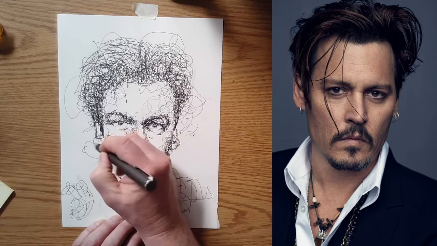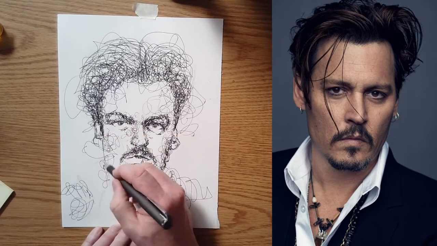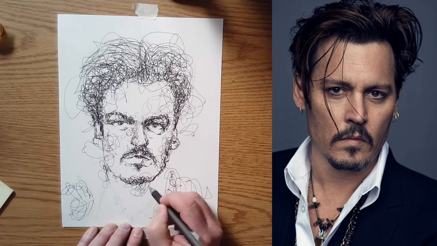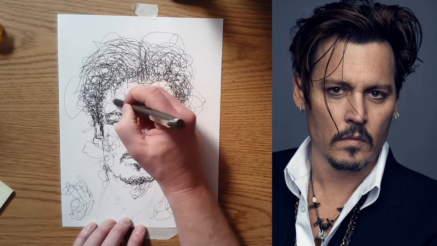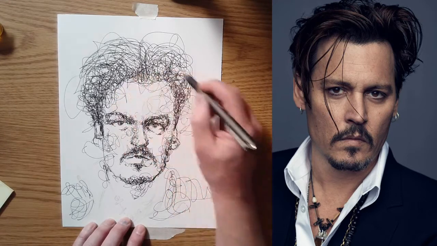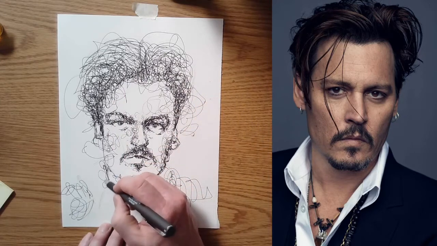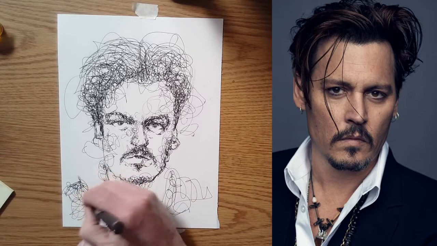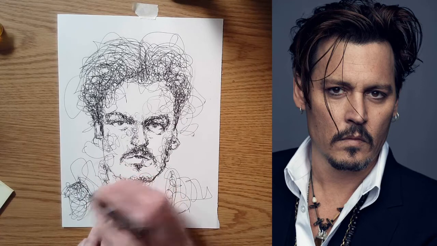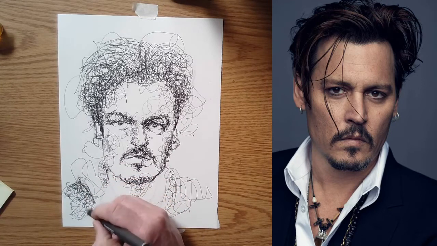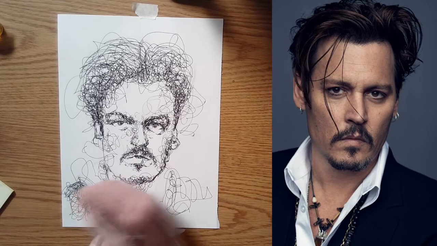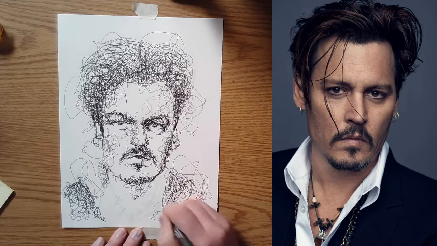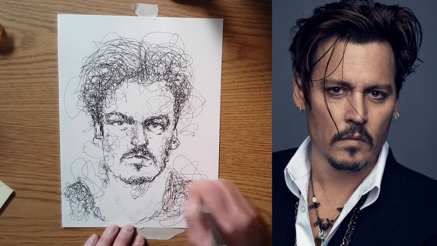Earrings. So we're kind of looking for the average.